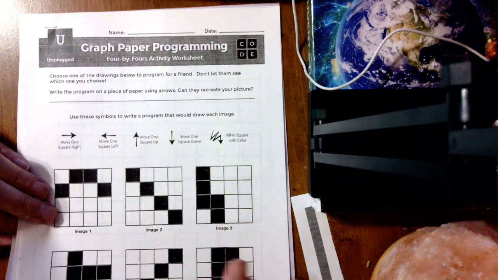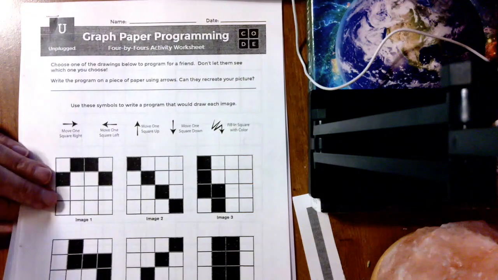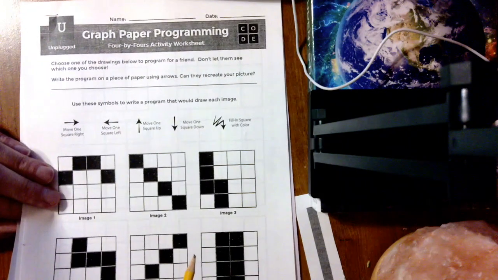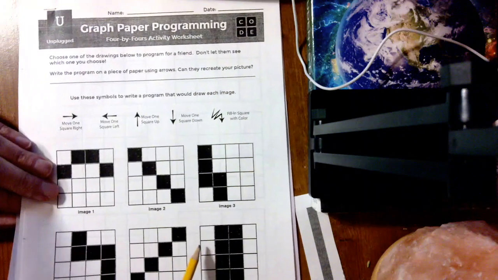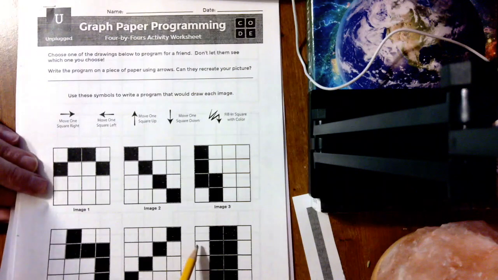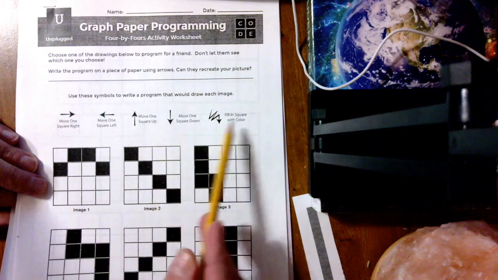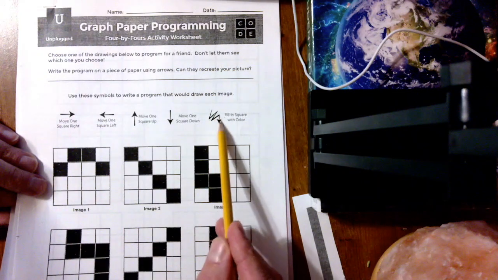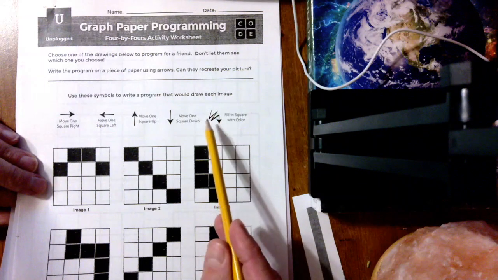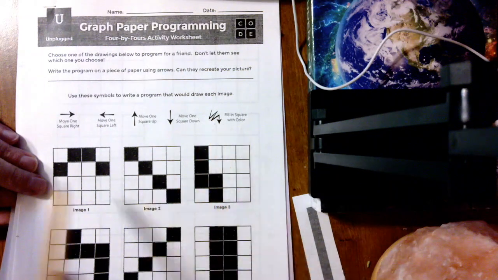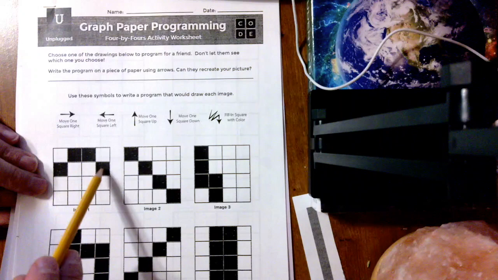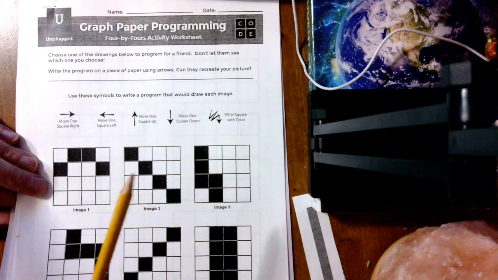So you should have watched the unplugged video first on how this works, but I'm going to review it before we go. Our options for commands are forward, back, up, down, and then draw. Or you can pretend it's a burn command, because this grid system is very much how our laser cutter and 3D printer work.